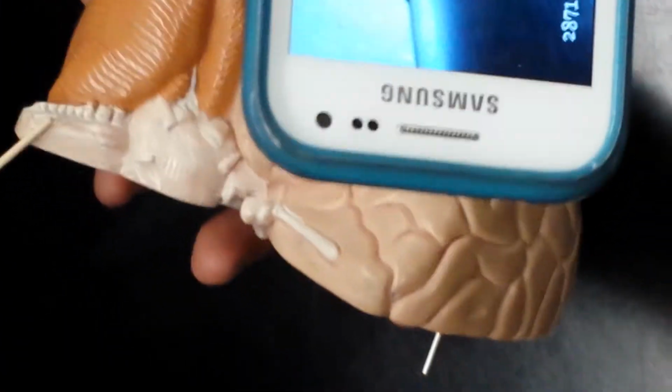First cervical spinal nerve root. Let's remember all those.